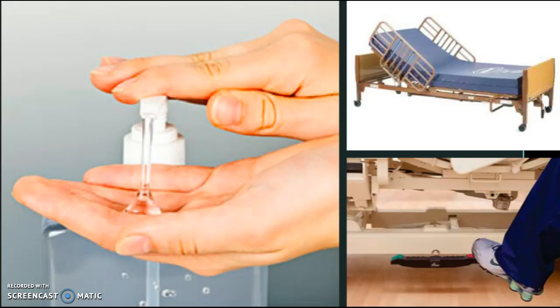Once you're finished with your assessment and determine there are no immediate issues, you can leave and get your supplies for the bed bath. Just make sure you're doing a safety check before you leave. Bed should be in lowest position, bed rails up, bed brakes on, and again, wash your hands.